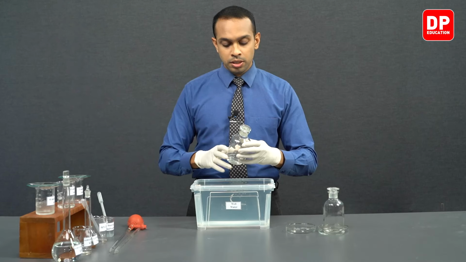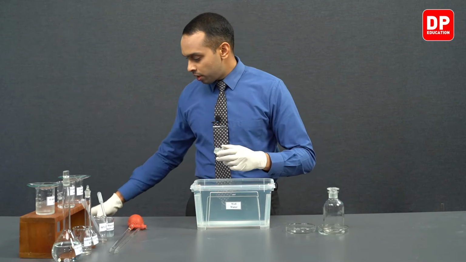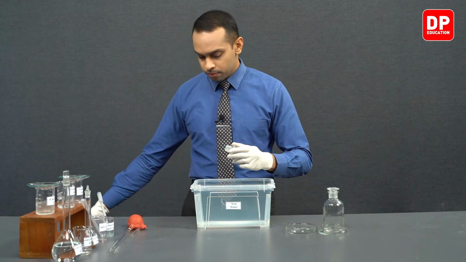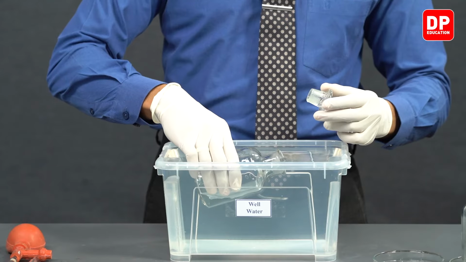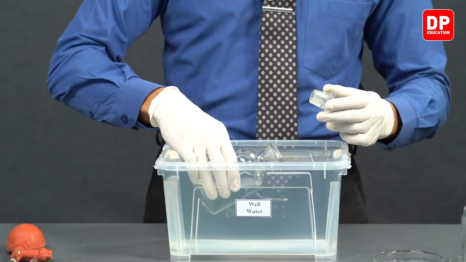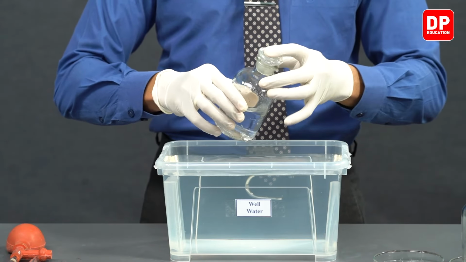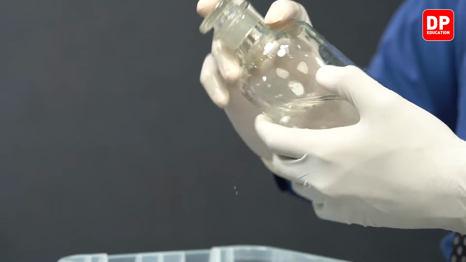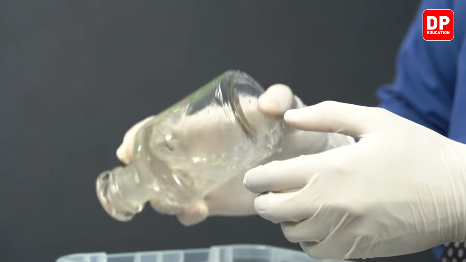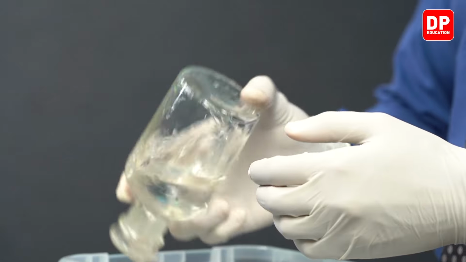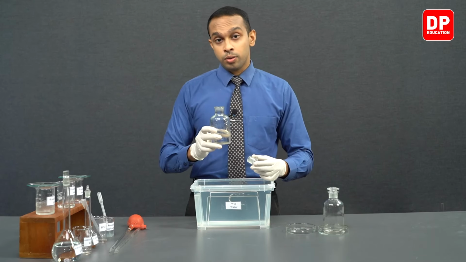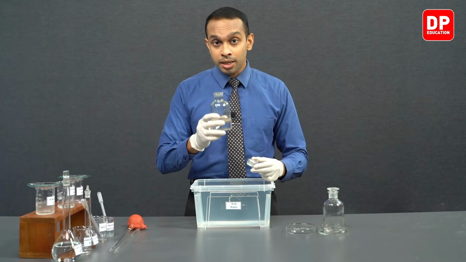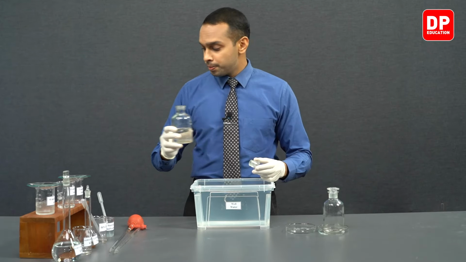After rinsing it once, you can remove the water, and then you can repeat this a second time as well. We will rinse the water bottle twice like this with the water sample you are going to be taking into the reagent bottle.